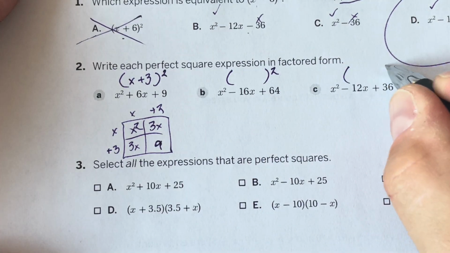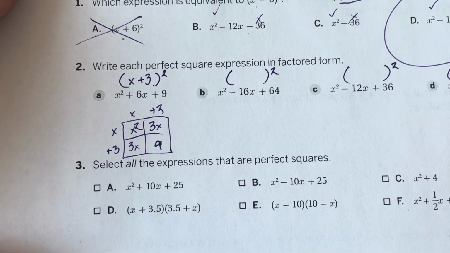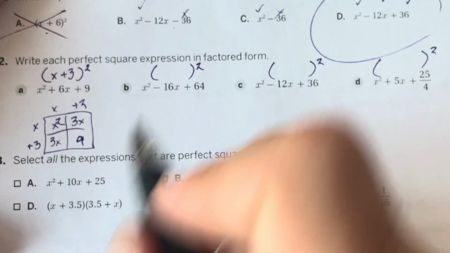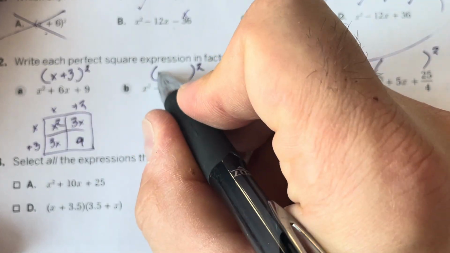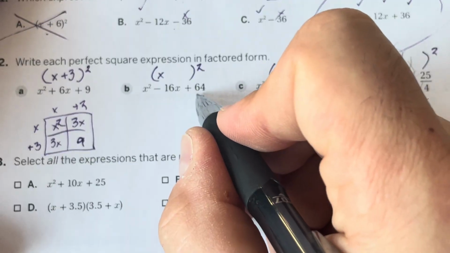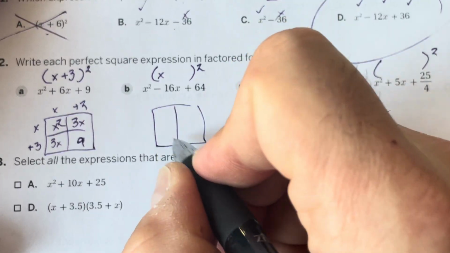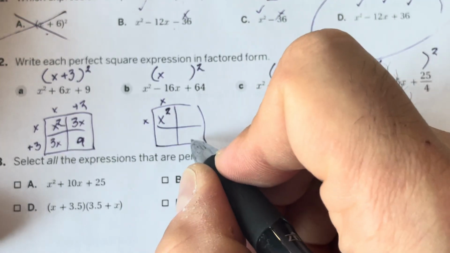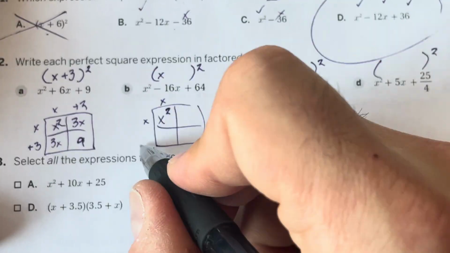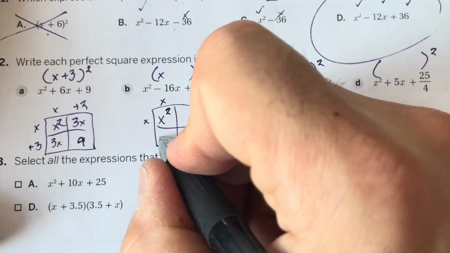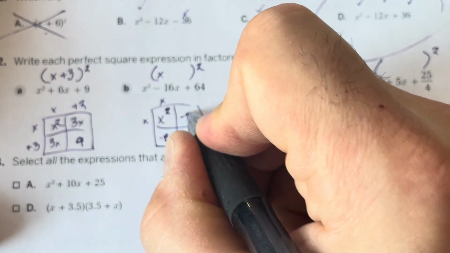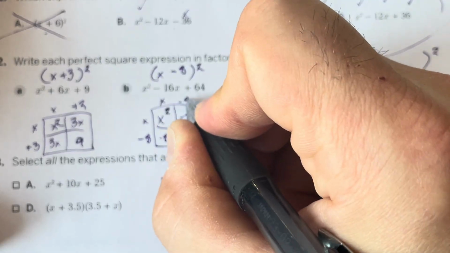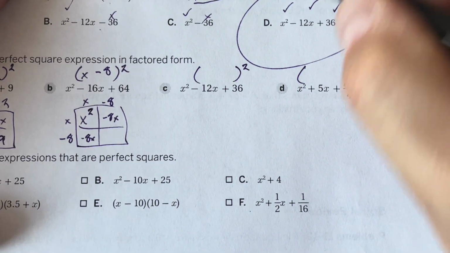I'm going to write them above just so that my work is separate from my answer, and I can have a clear spot for my answer. x times x would make x squared. What times itself would make 64? Focusing on this box, x times x, and what times what makes 64? Well, 8 times 8 makes 64, but this has to be a negative 16, so this has to be a negative 8 and a negative 8 when we split it in half, so x minus 8 squared is our answer.